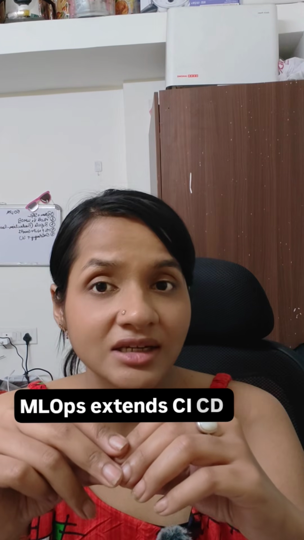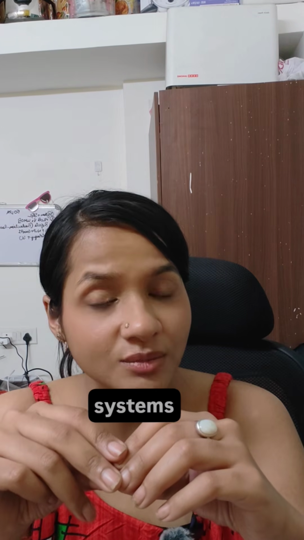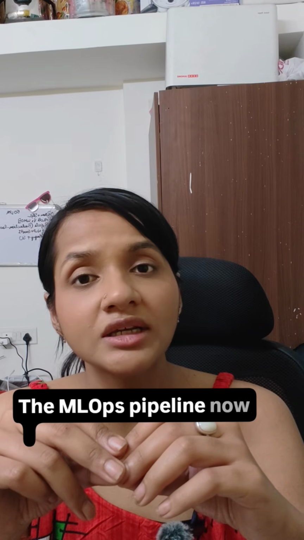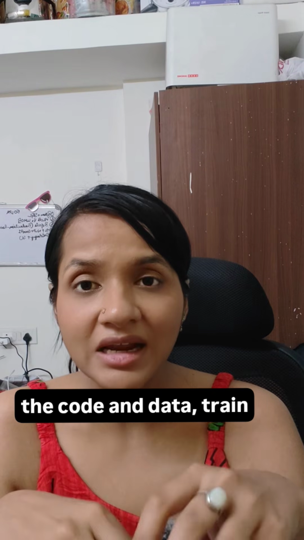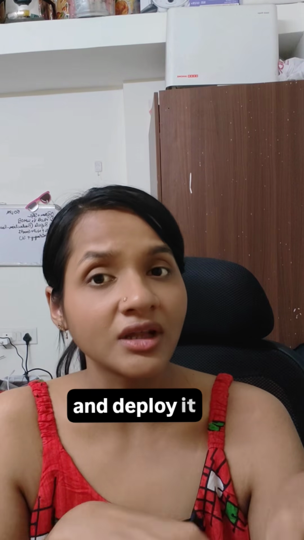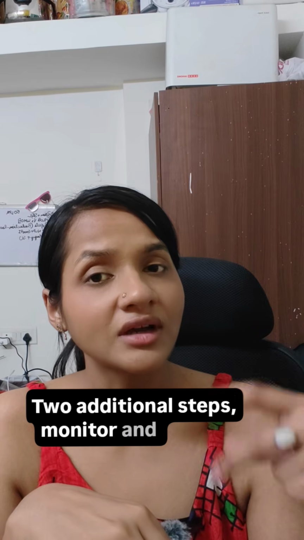What is MLOps? MLOps extends CI/CD to handle machine learning systems. The MLOps pipeline now becomes: you will take the code and data, train it, validate it and deploy it. Two additional steps: monitor and retrain.